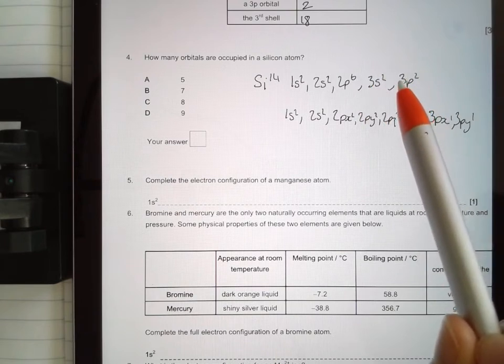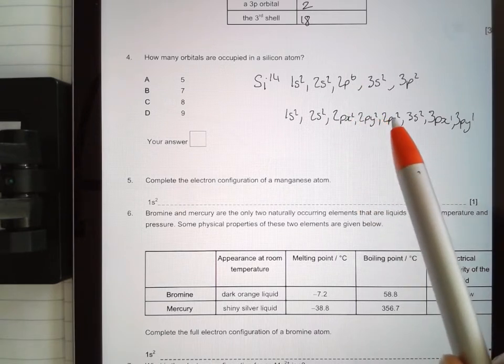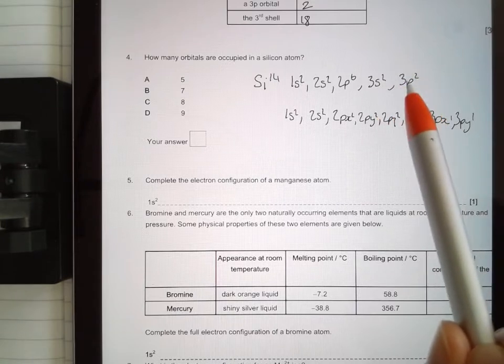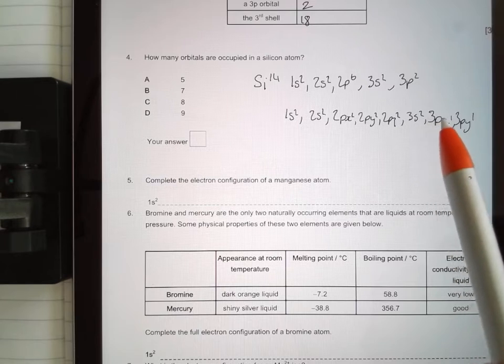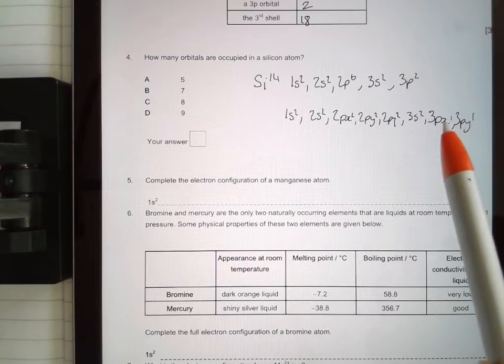Okay, you have to remember that within that 2p6, you've got 3 different p orbitals. You've got a 2px, a 2py, and a 2pz. When I get to my 3p orbitals, remember they fill singly before they fill in pairs. So you're going to get 1 electron in the px and 1 electron in the py. They don't both go into the px. They fill singly before pairs.